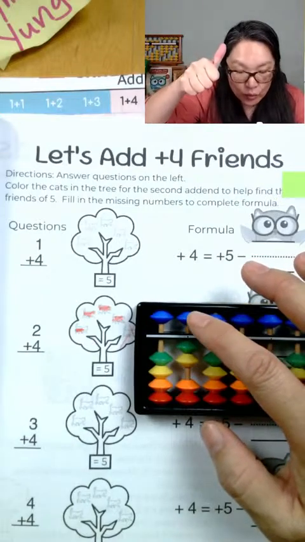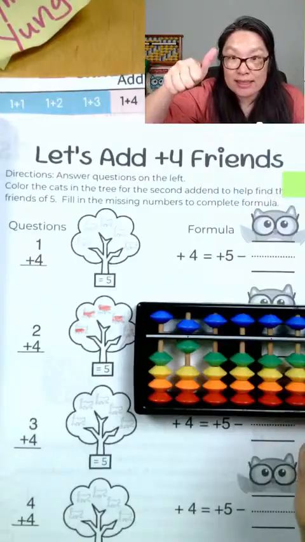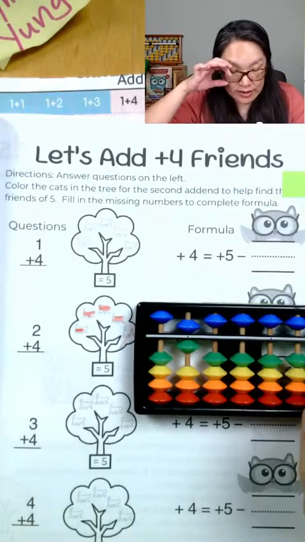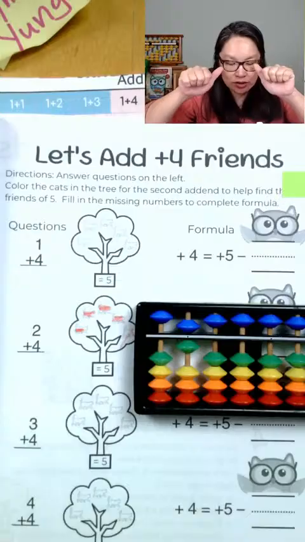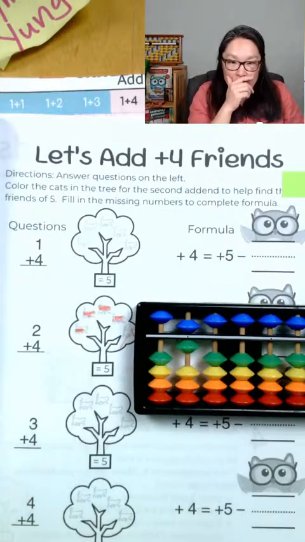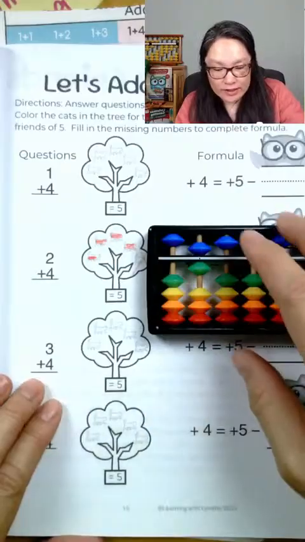1 cat runs away. So I have to take away the 1 cat. So my answer is 6. And I thought that was a really interesting manipulative, like using your fingers and using your hands to show what we're trying to do. So if you notice, again, we could do it again for the plus 3.